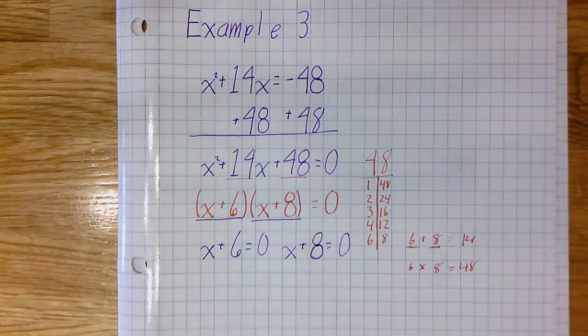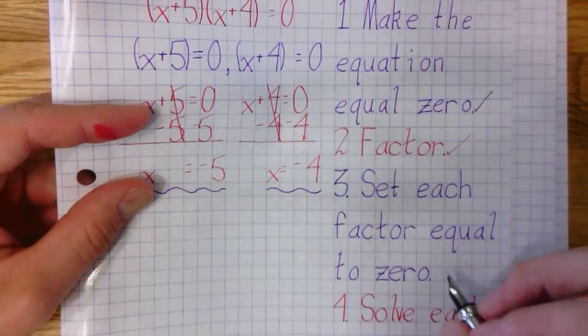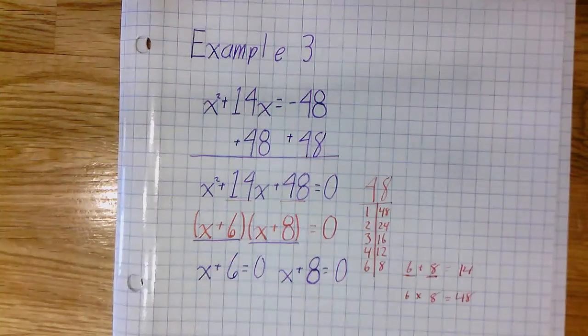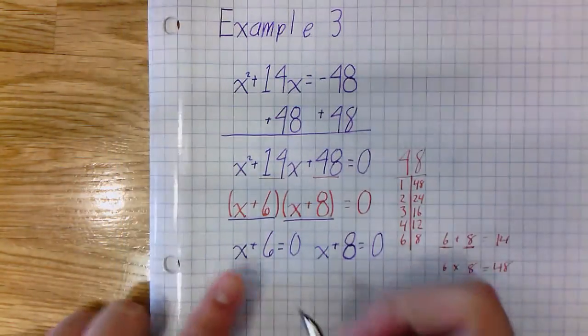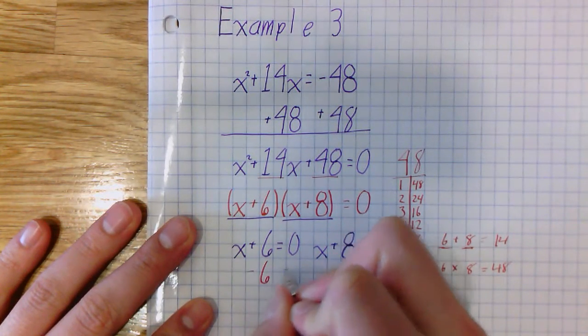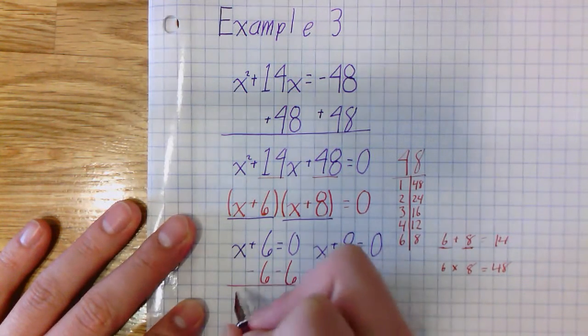Now, finally get to check mark this one off. Set each factor equal to 0. Done. Now we just solve each equation. So we solve these. Super easy. Subtract 6 on both sides. Minus 6, minus 6. How exciting, right?